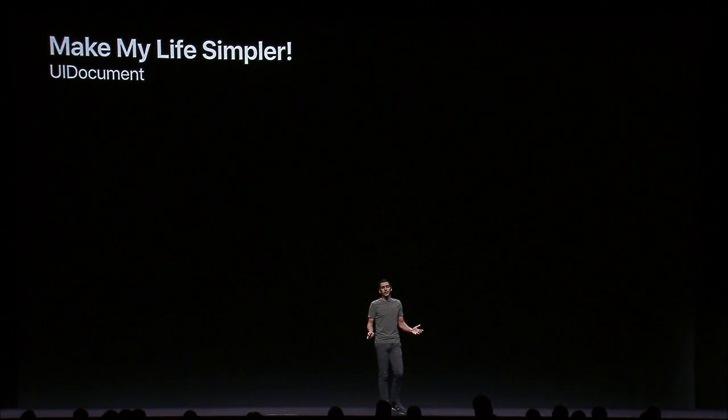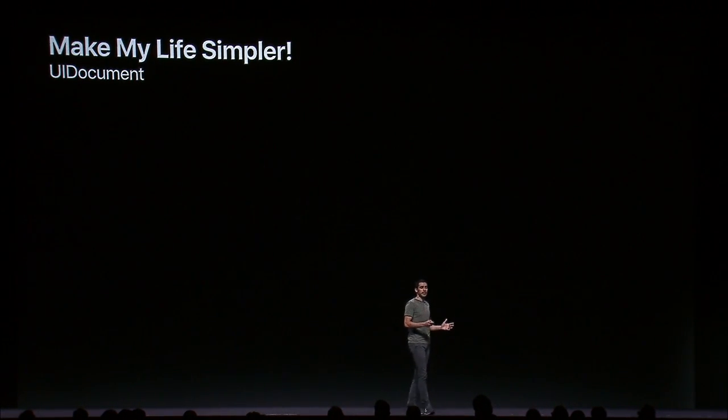So you might find yourself writing a lot of boilerplate and error-prone code to handle sandboxing, to handle file coordination. If you're simply interested in displaying and editing your documents, the solution is much simpler. And on iOS, it comes in the form of UIDocument. UIDocument has been available since iOS 5. It is the recommended way for your app to display and edit documents.